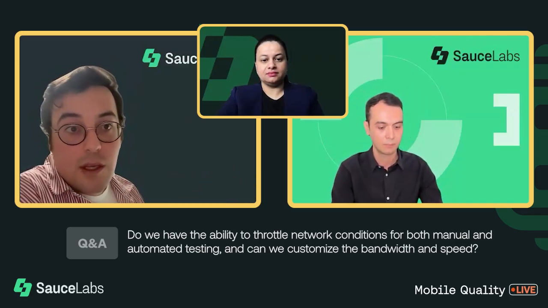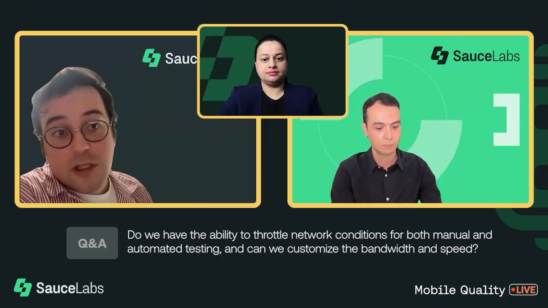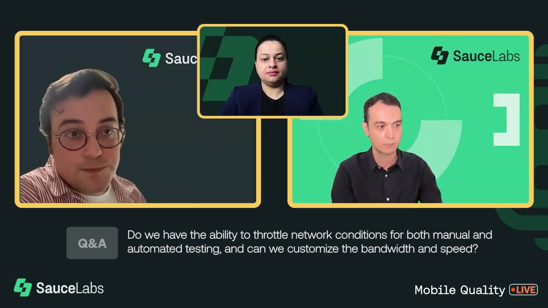Yes, and that is something that I did show in the demo as well. You can do that through the UI. You can select different parameters, or you can do that in an automated test. We have plenty of docs showing you exactly how to do that. You can set network conditions either at the beginning of a test, or you can even change them in the middle of an automated test. Okay, that's great to know.